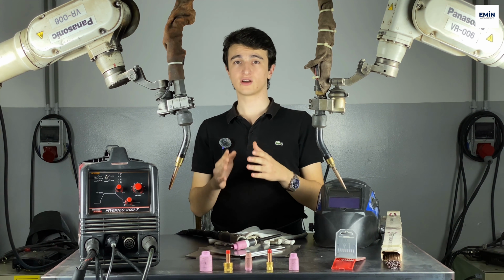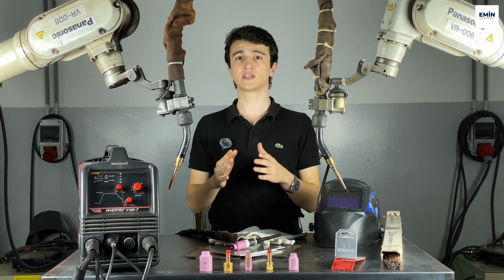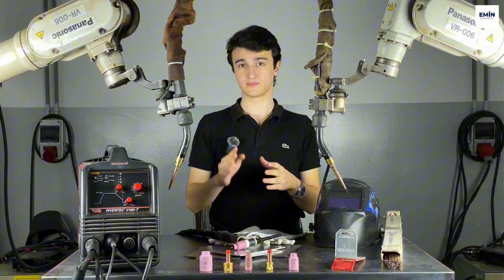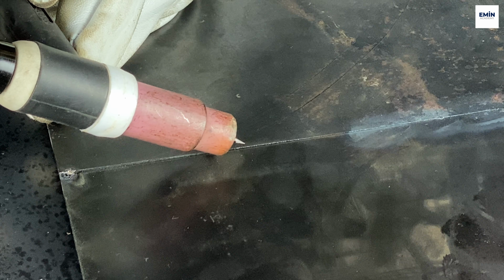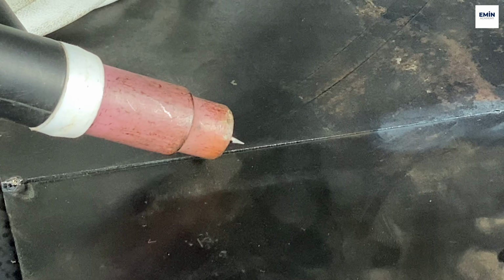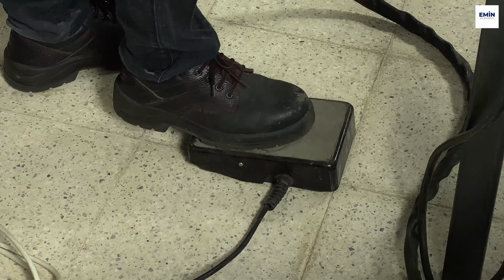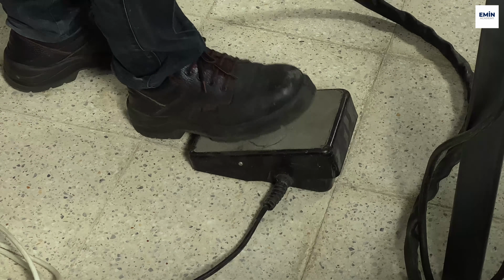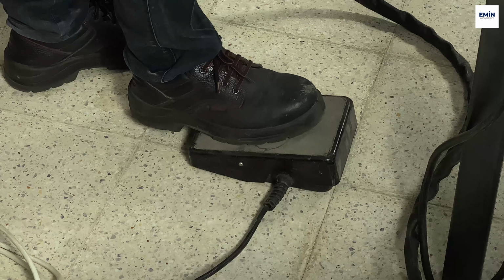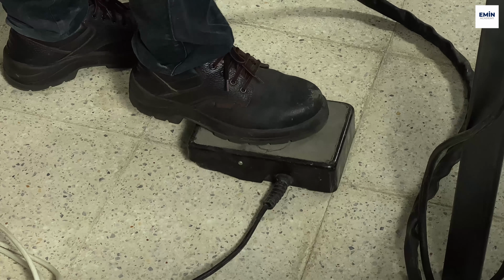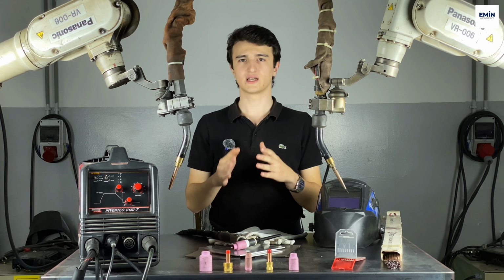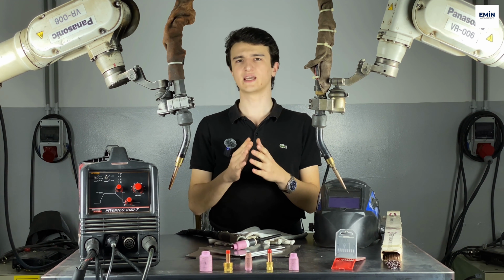Excessive heat or a longer arc distance can cause the weld pool to take in more gas from the surrounding air. The ideal arc distance is 1/8 of an inch, which is approximately 3 millimeters. Increase your control of the heat with the pedal and carefully make sure the pool always remains stable and calm. Overheating increases porosity. A smooth, calm pool equals a clean weld.